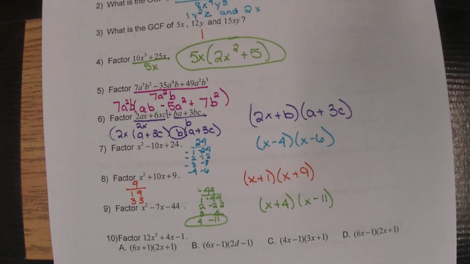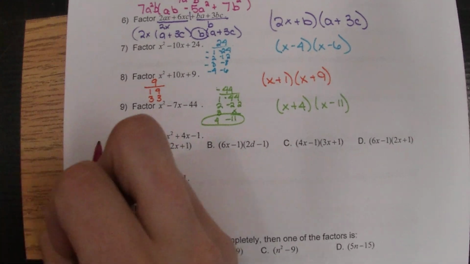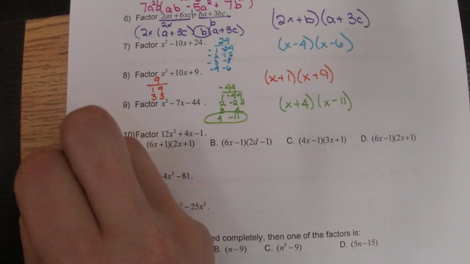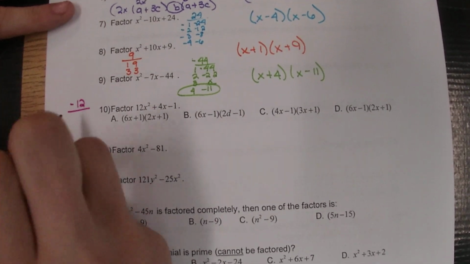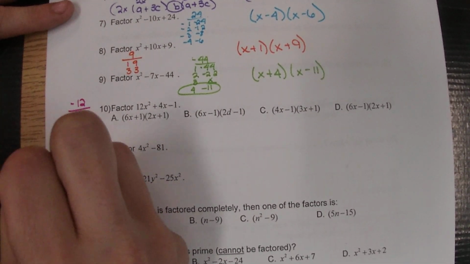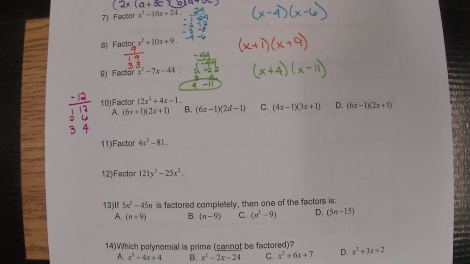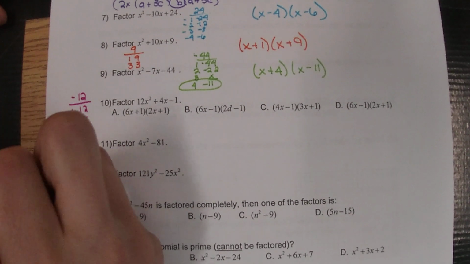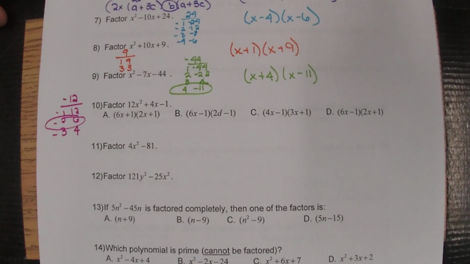Number 10, a does not equal 1, so this is not a shortcut. So 12 times -1 is -12. So we'll list our factors. 1 and 12, 2 and 6, 3 and 4. Okay, we have a positive followed by a negative, so that means we need our larger number to be positive, our smaller one to be negative. We're going to choose this set here, but it's not a shortcut.